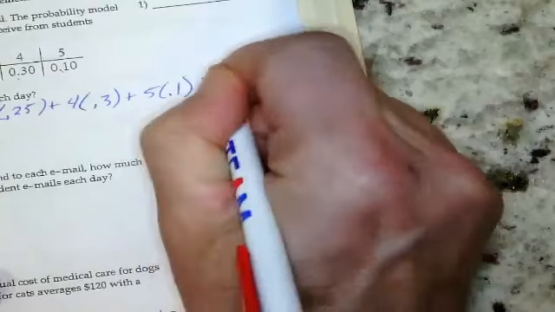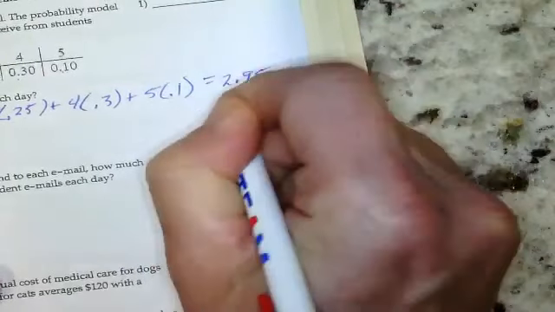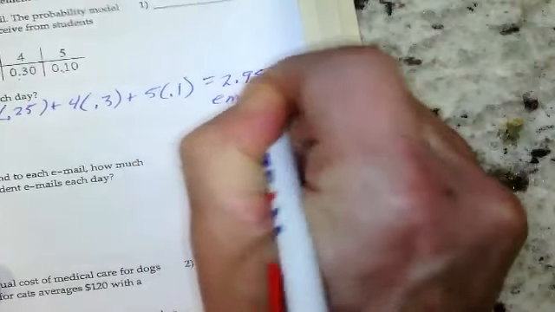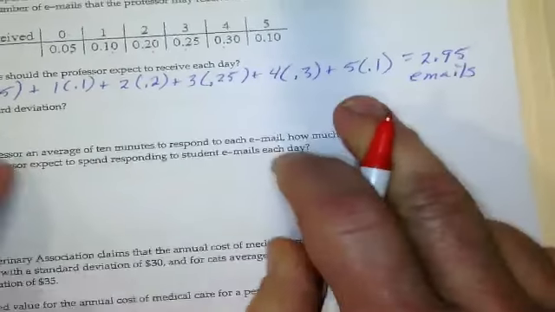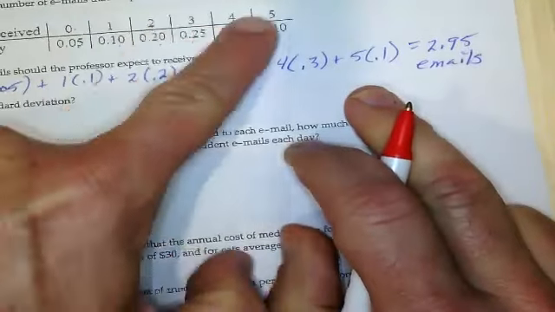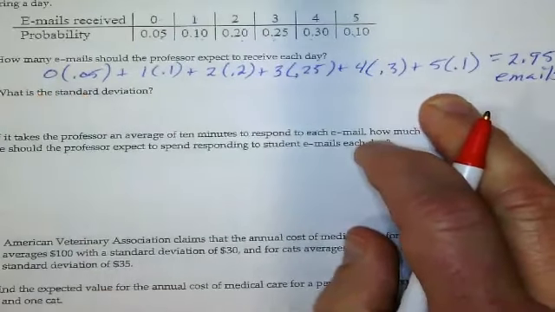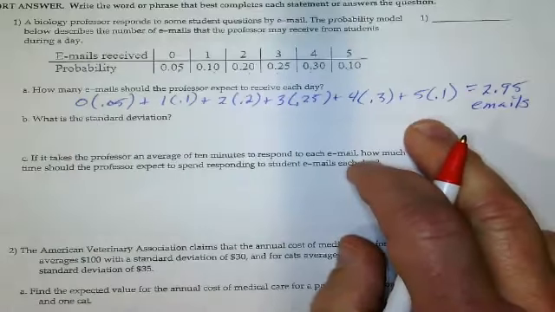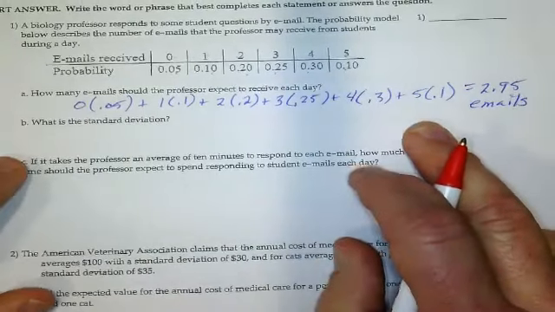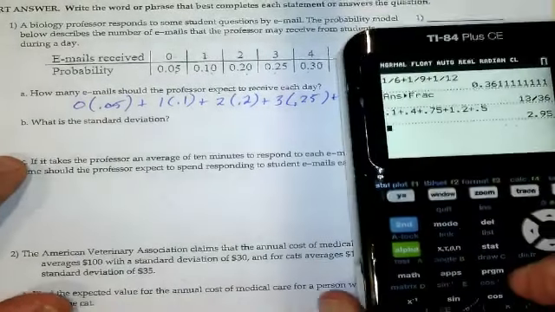So we're talking about how many emails should he receive each day? On average, 2.95 emails. So we multiplied each of these numbers times their probabilities and got 2.95 emails. Okay, so standard deviation. Oh, wait a minute, there's a shorter way of doing this.